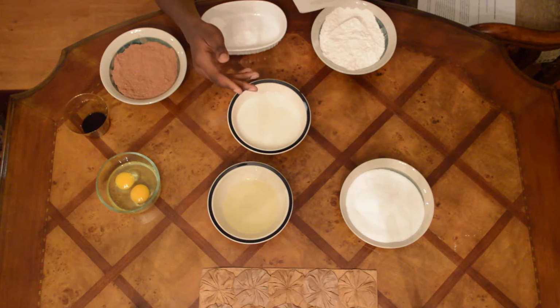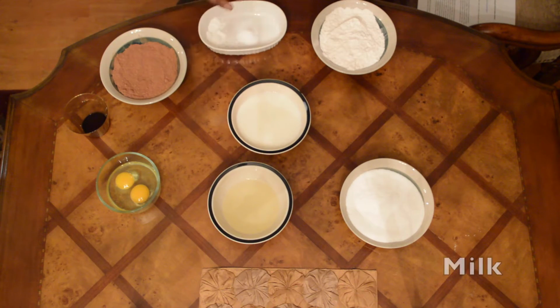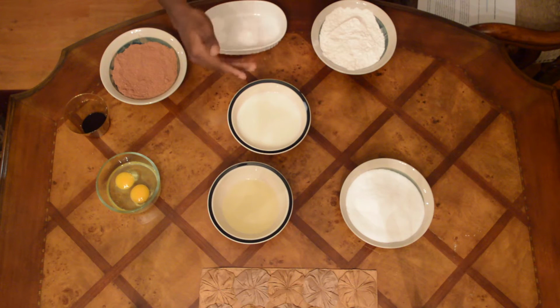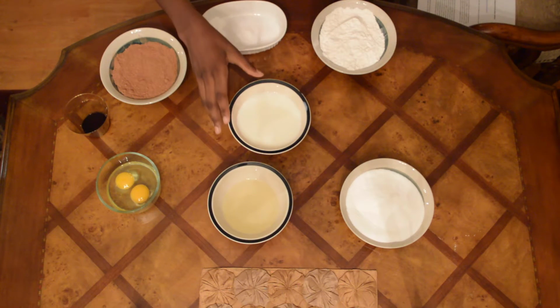Here we have another ingredient. We have our milk, and the point of the milk is just to add some more texture to the cake.